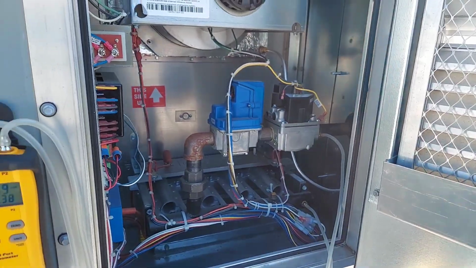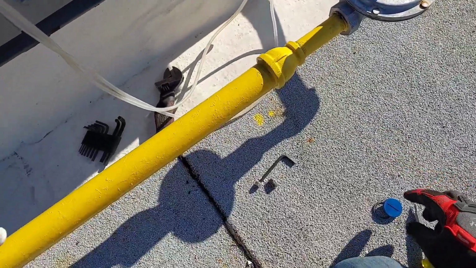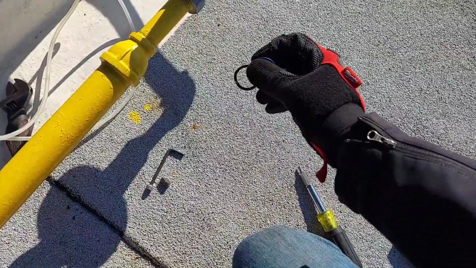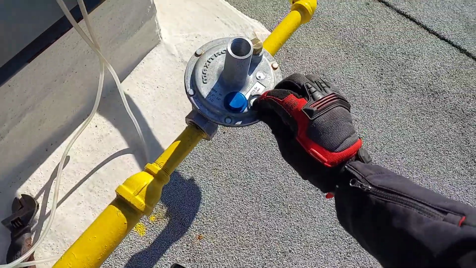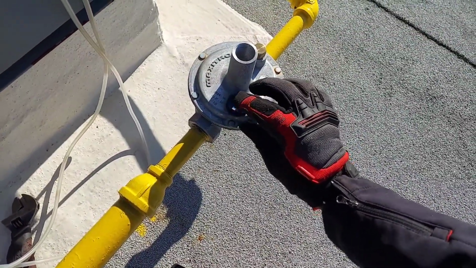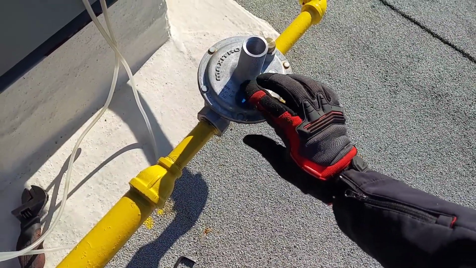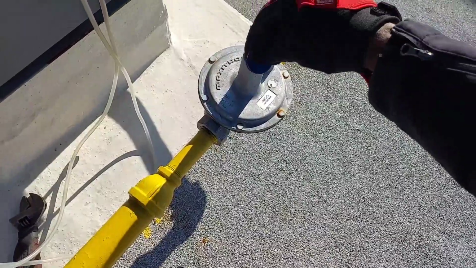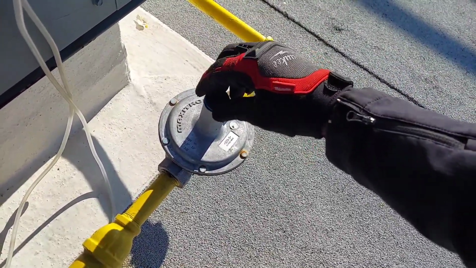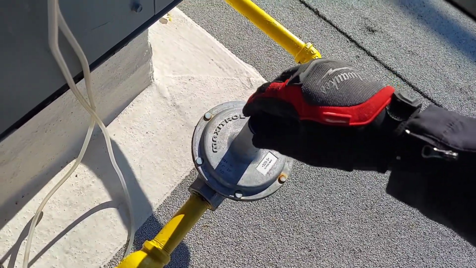So now I am going to fire up. The same concept that applies here with this PRV is the same setup as on the gas valve, right? On the gas valve, it's a smaller adjustment cap and adjustment screw, but it's the same concept, right?